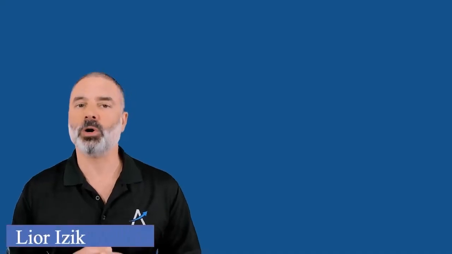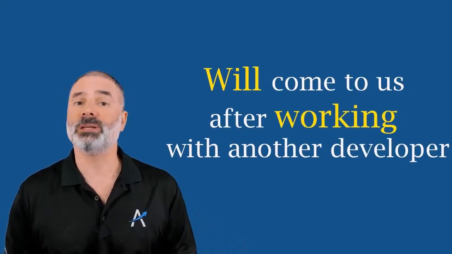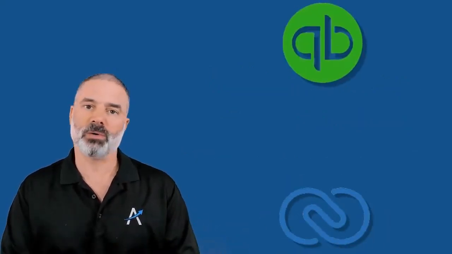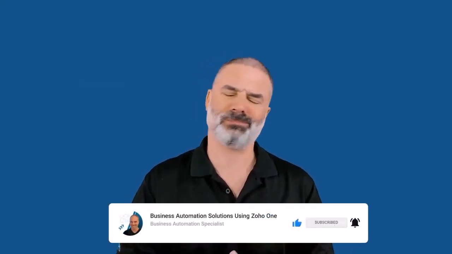In this session, we are going to talk about integrations. It's very common that clients or prospects will come to us. They worked with a different developer. The developer said that they can integrate, let's say, QuickBooks or a different application with Zoho CRM or HubSpot or Salesforce. And whenever the client is starting the project, the client understands that he cannot get what he really needs. And if he wants to get what he needs, it will cost an insane amount of money. And therefore, this project is failing.